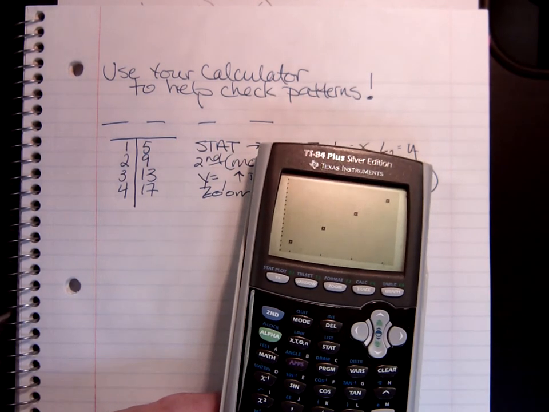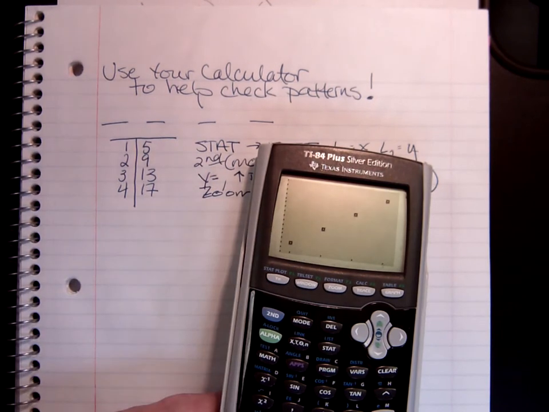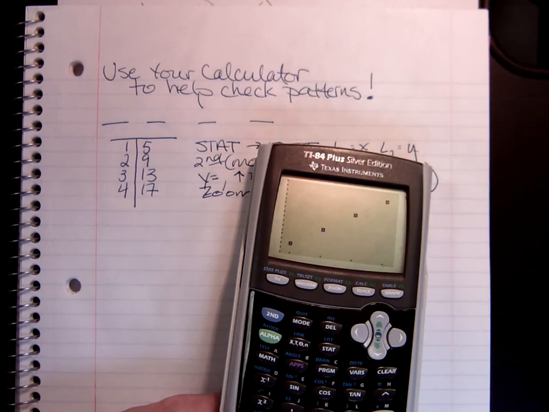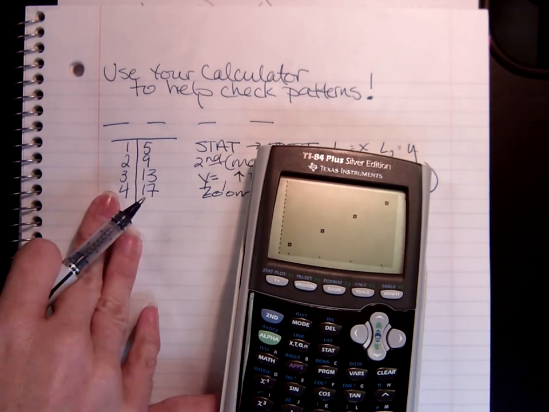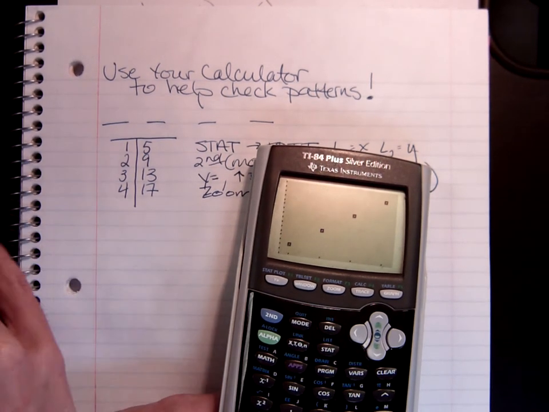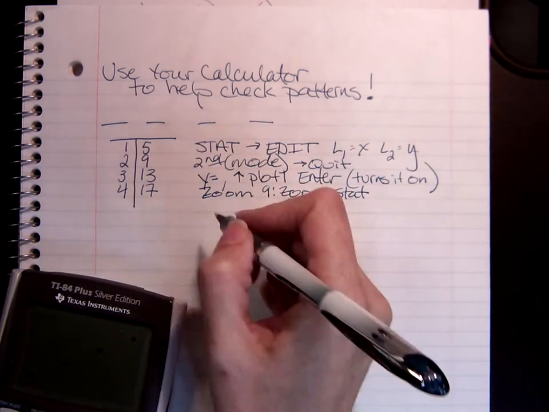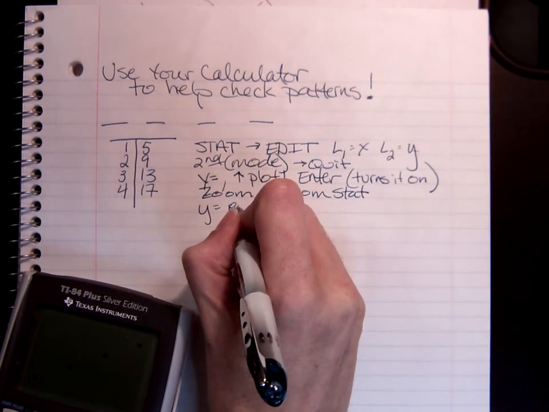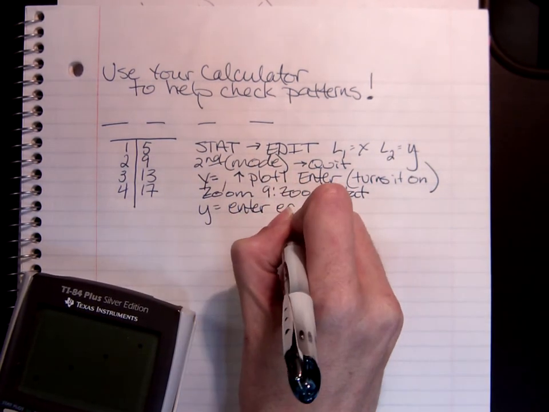And in this case, they're all nice and neatly lined up, which tells us the same thing's happening over and over again, which is what we figured out here. So now I want to check my equation. I'm going to go back to Y equals, and I'm going to enter the equation that we found.